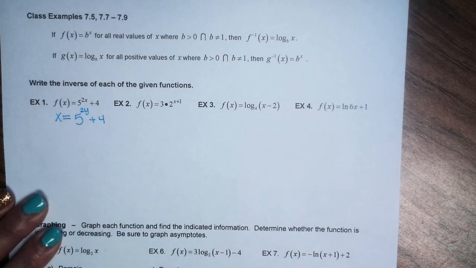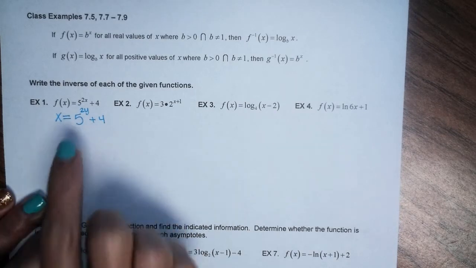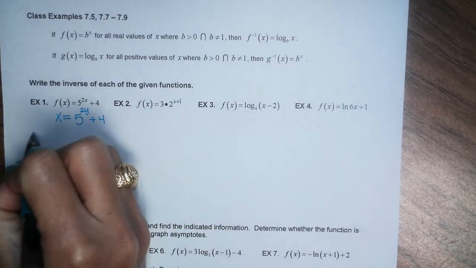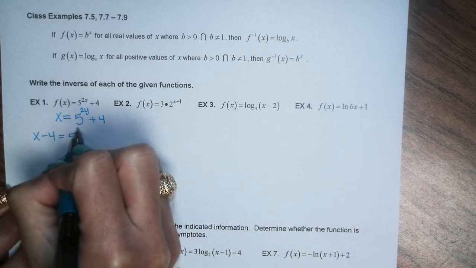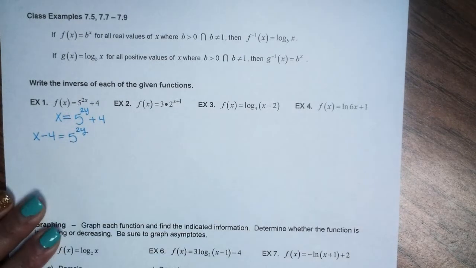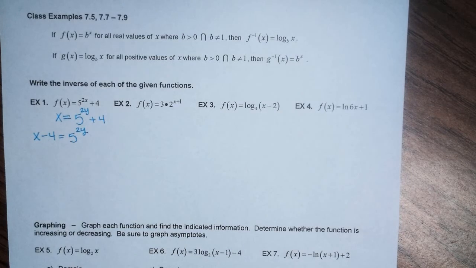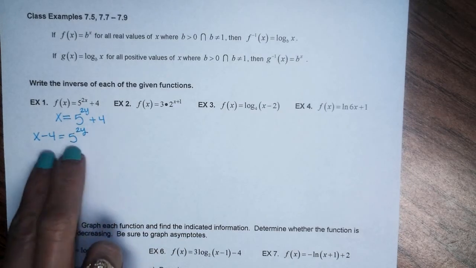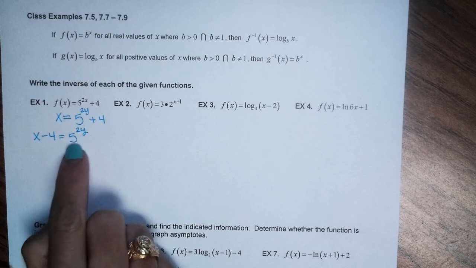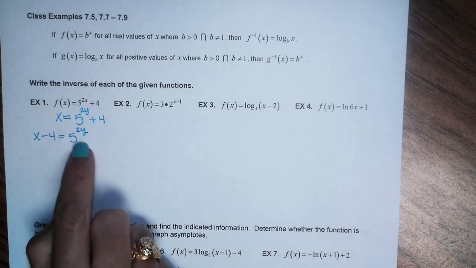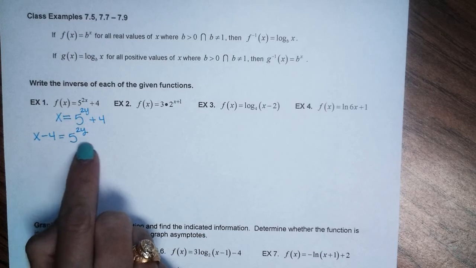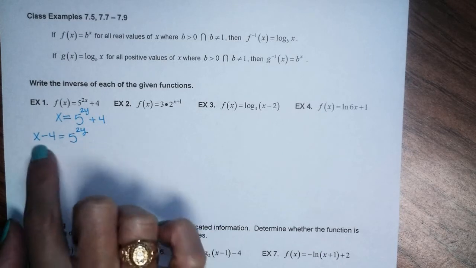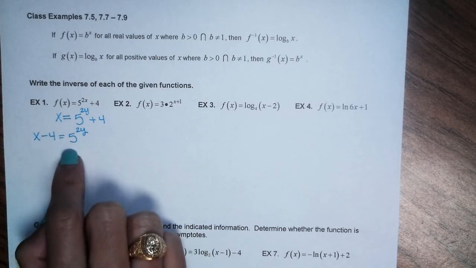Now to solve for y, I'm going to do a minus 4 first. So x minus 4 equals 5 raised to the 2y. And now, in order to solve this equation, this is an exponential equation because you have a base of 5 raised to the 2y. In order to solve that, you're going to have to write this in logarithm form. So that's what we learned in our last lesson.